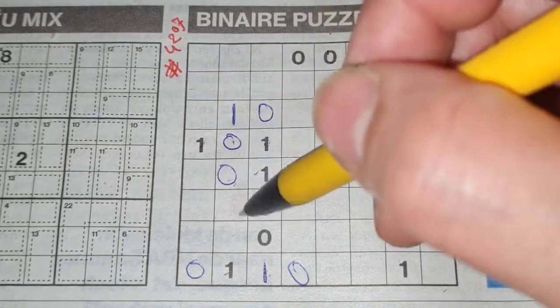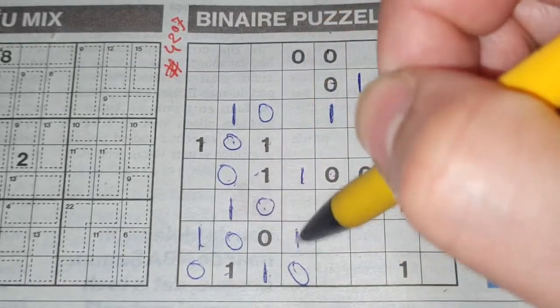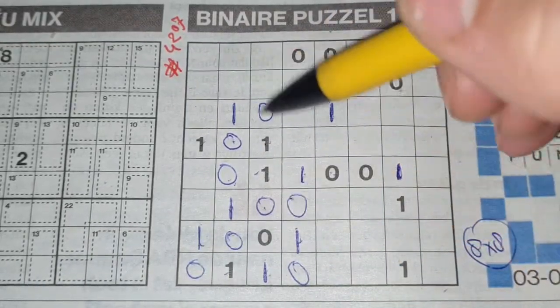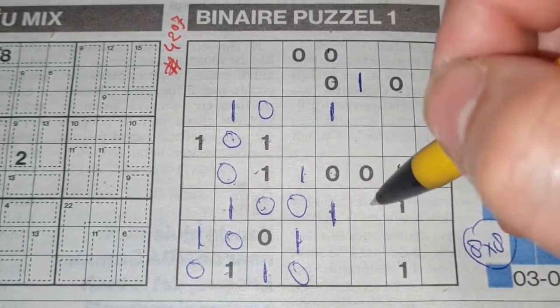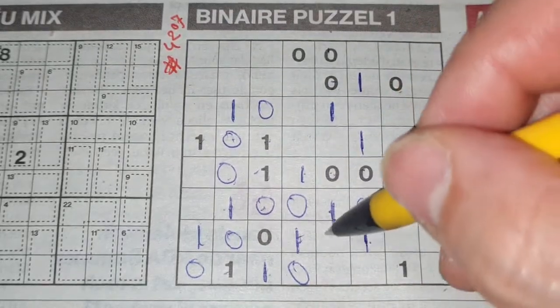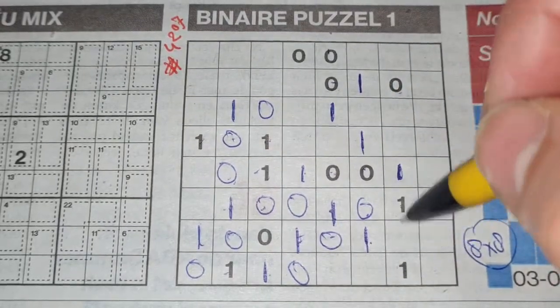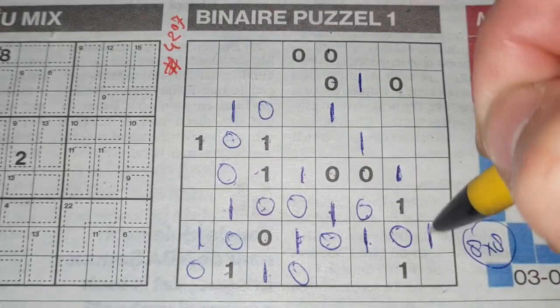Double O, here one, there one. Between 2 1s comes an O. Double O, here one, there one. Between 2 1s comes an O. Double O, here one, there one. Between 2 1s comes an O. Double O, here one, there one. Between 2 1s comes an O. Between 2 1s comes an O. Here we have 4 O's, so the rest are 1s.